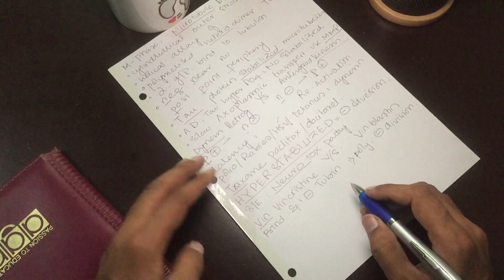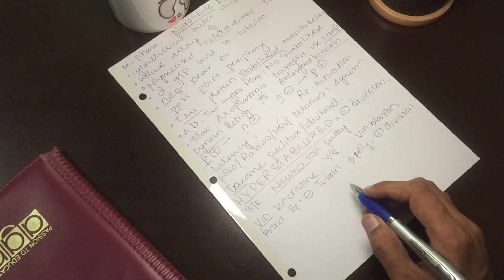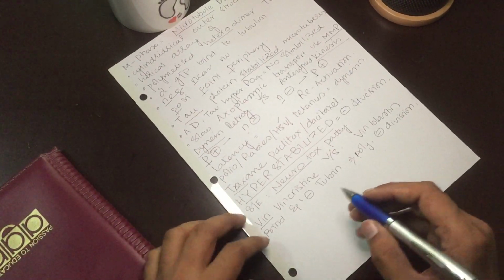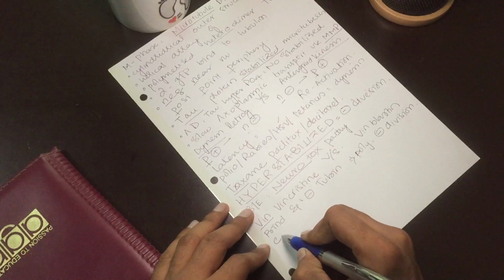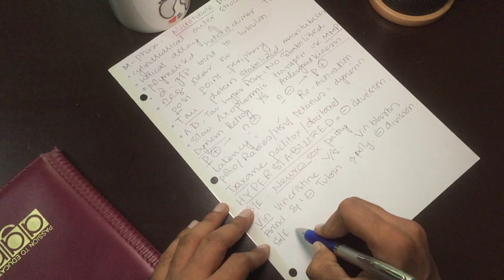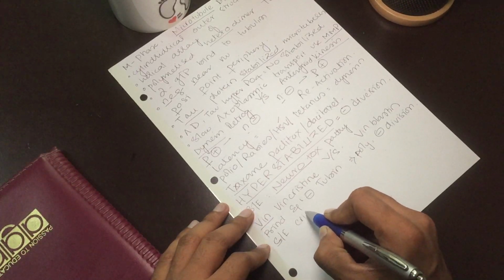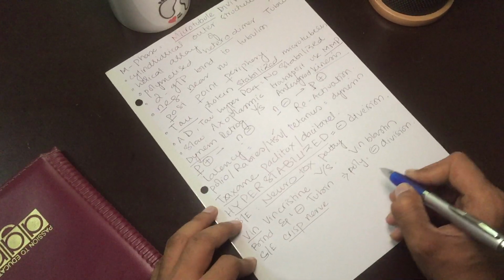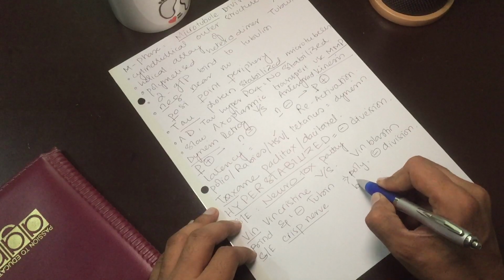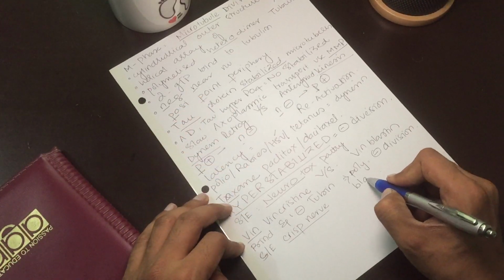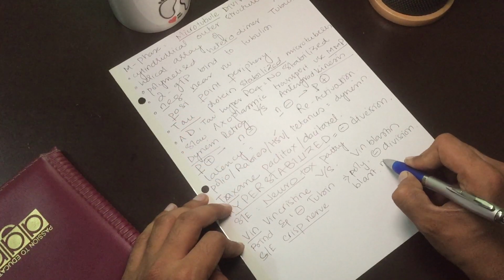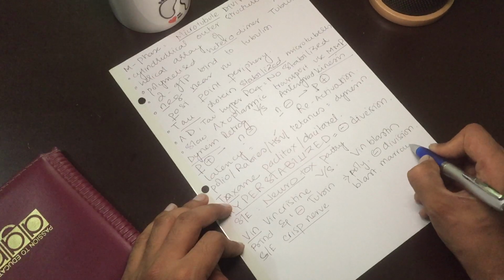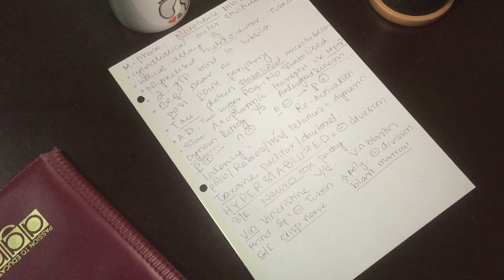So vincristine, the side effect is important, they crisp the nerve, so they are neurotoxic. And vinblastine, in addition to crisping, they can cause blasting the marrow, causing bone marrow suppression.